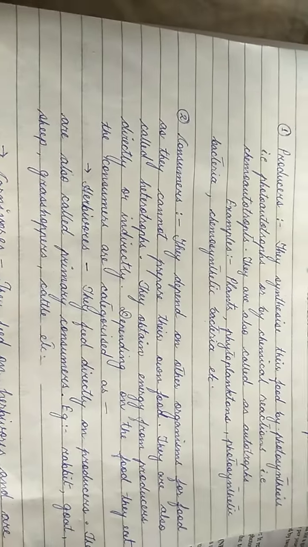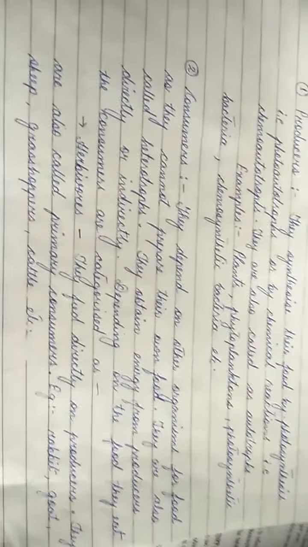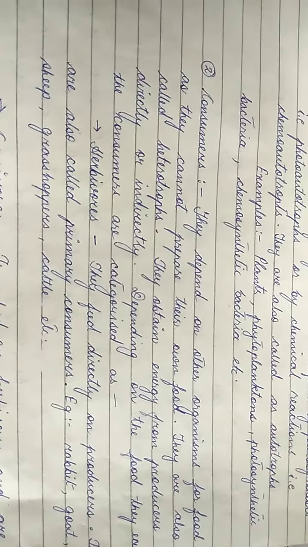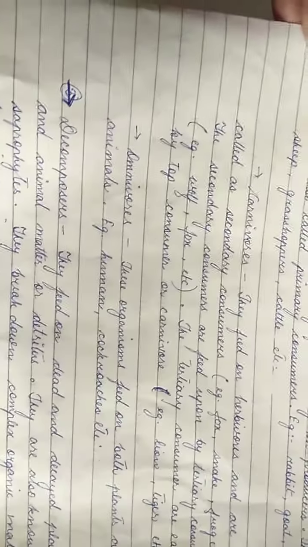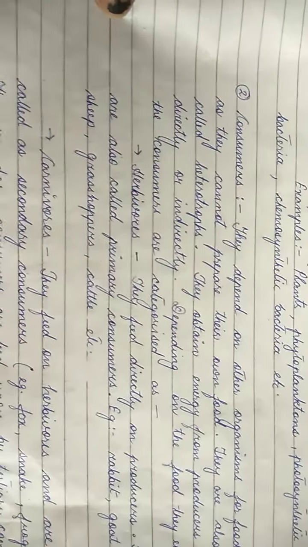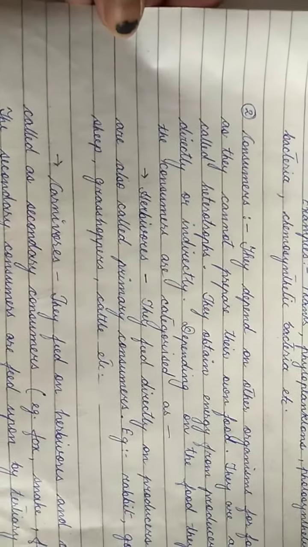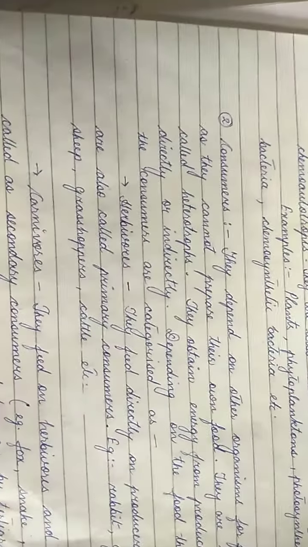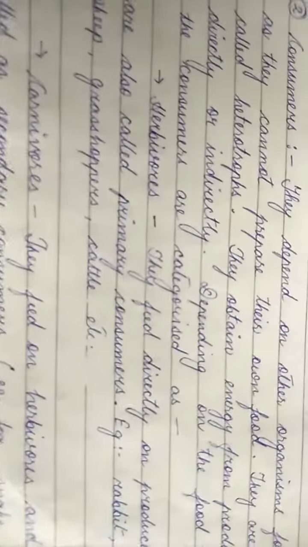Also they are known as heterotrophs. So heterotrophs are those organisms which depend on others for food. They can further be divided as herbivores, carnivores, and omnivores. And decomposers are also there. Okay. So herbivores feed on plants. They directly depend on the producers. They are known as primary consumers.